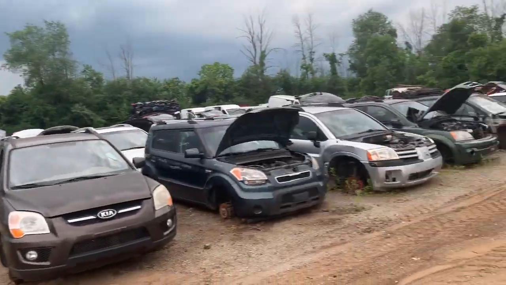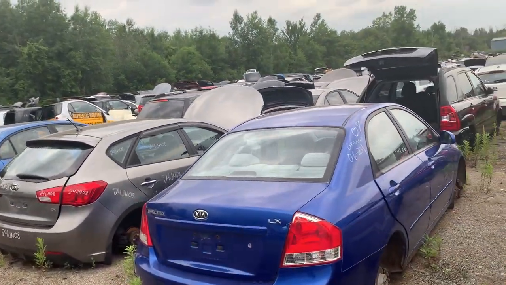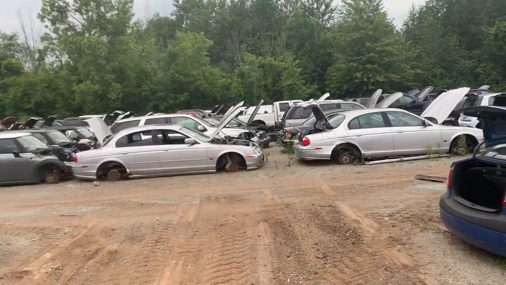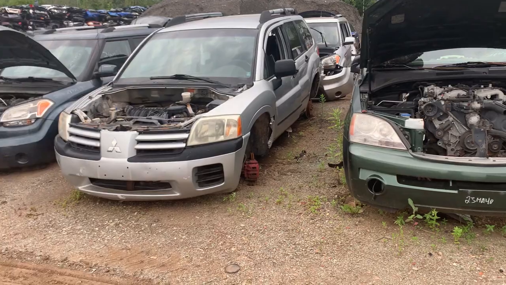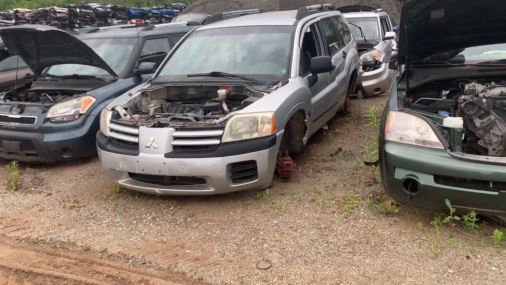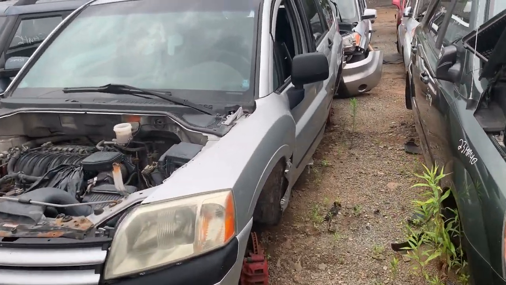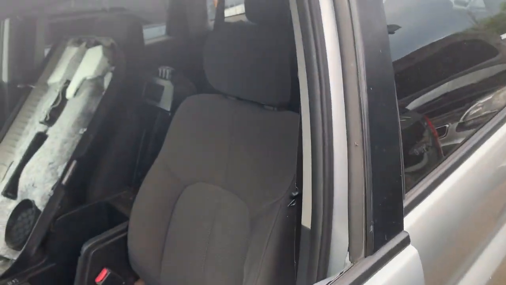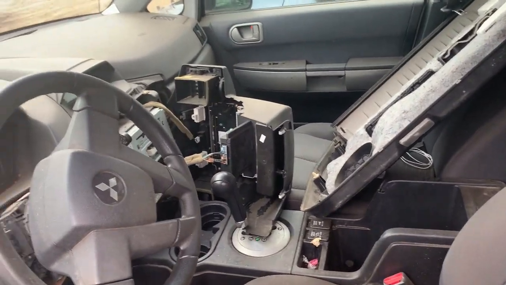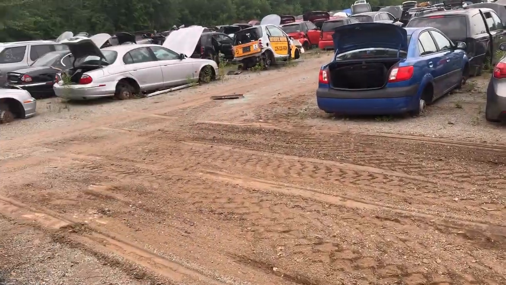Okay, I'm gonna stop the camera right now and just look for the Mitsubishi, because I have a hard time finding it and I don't have much time. Those are Kia. Oh, Mitsubishi. Okay, that's the Endeavor. I don't know if the blower motor is the same or not. Oh my God, so that means the Mitsubishi is not far from here.